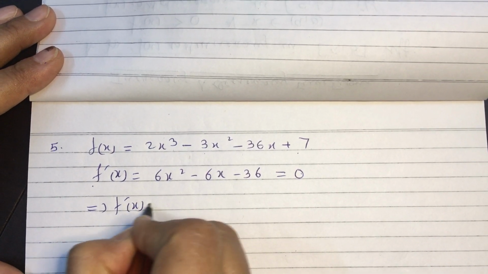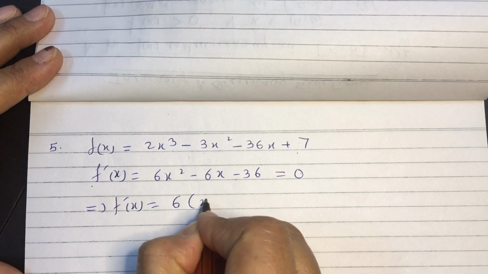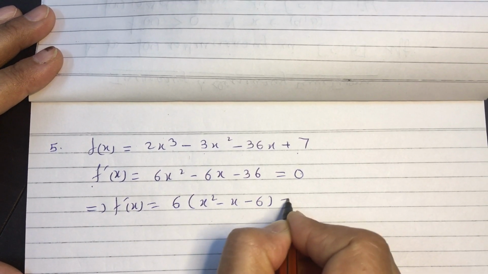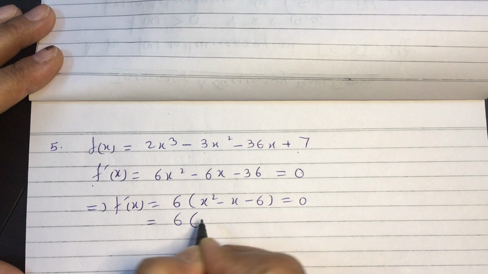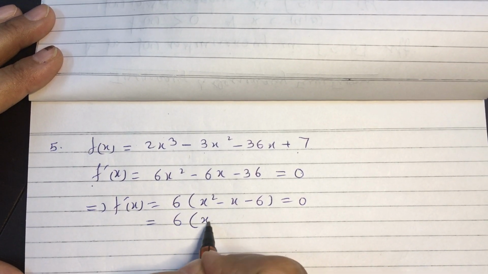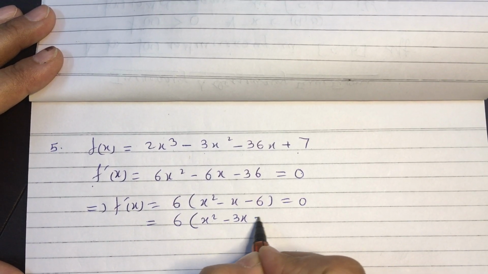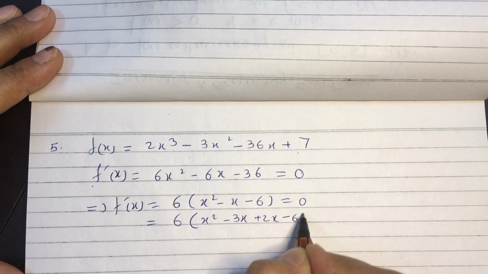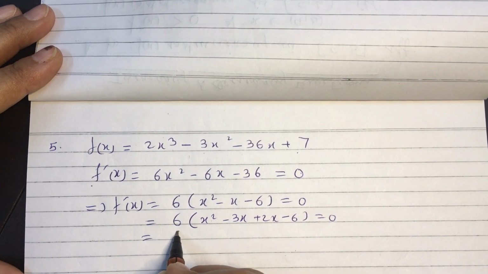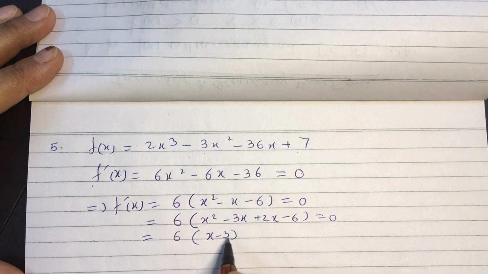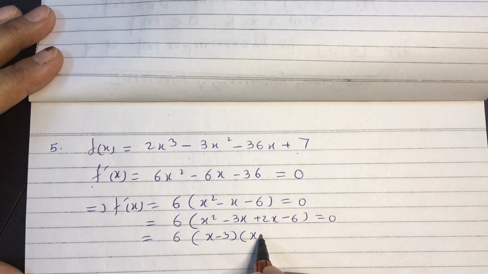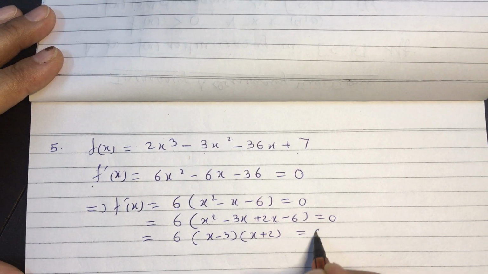So f dash x equals 6 times x square minus x minus 6 equal to 0. When you factorize it, it becomes x square minus 3x plus 2x minus 6 equal to 0, which gives us x minus 3 and x plus 2 as the two factors.